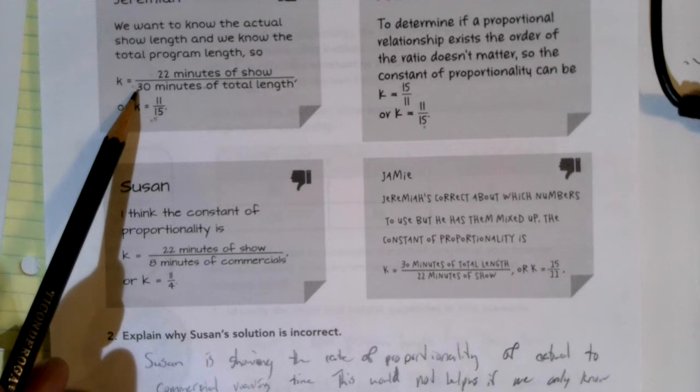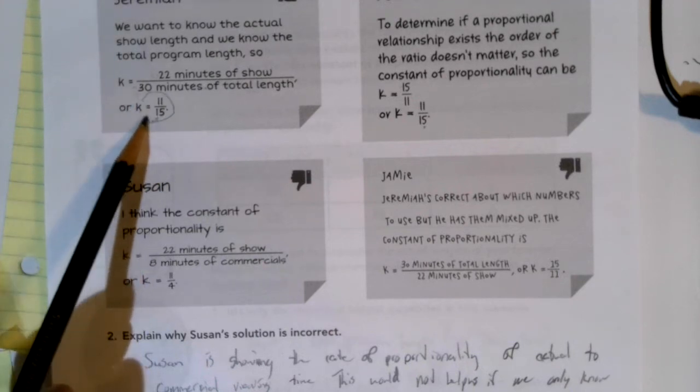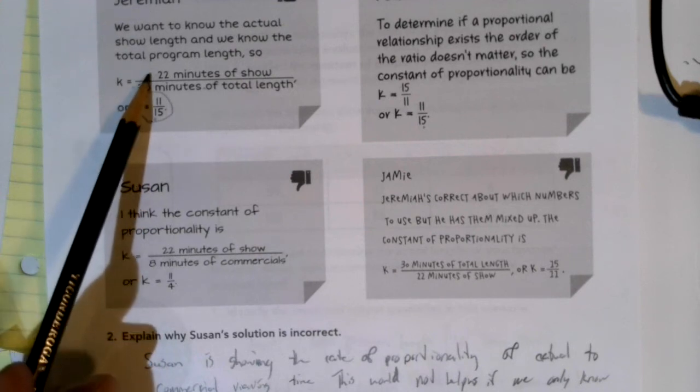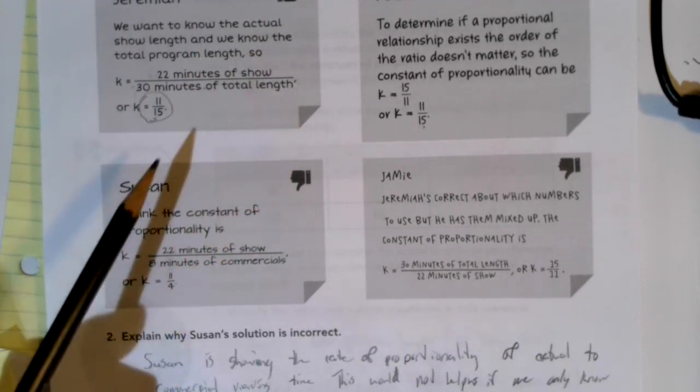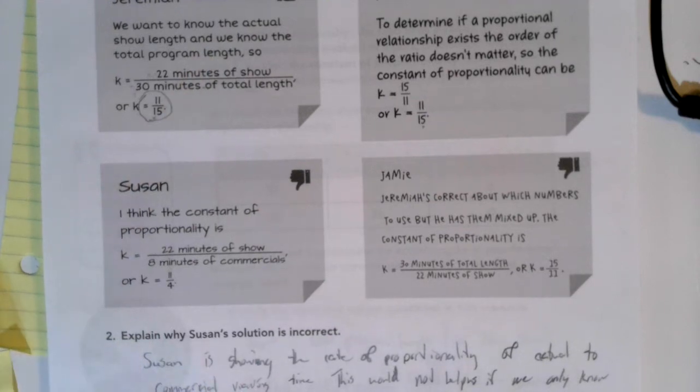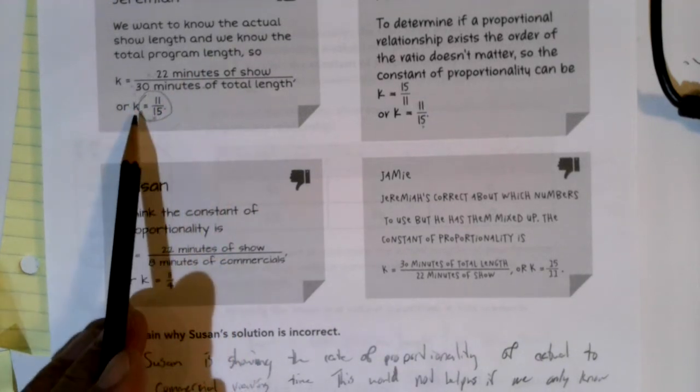So anytime we have a total show length, we can multiply by this constant and we'll get the minutes. So if it's 60 minutes, we'll know it's 44 minutes of viewing. If it's 120 minutes, then we know that it's 88 minutes of viewing. Okay, so that's why he is correct.